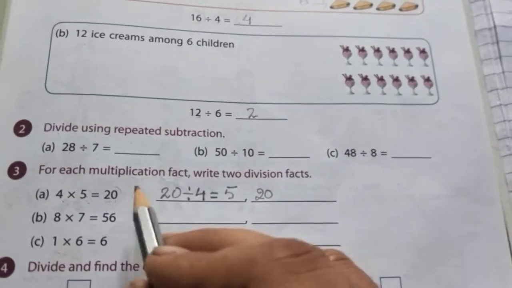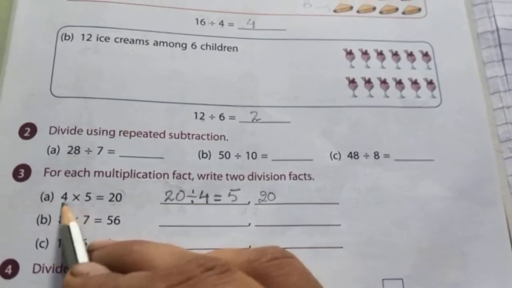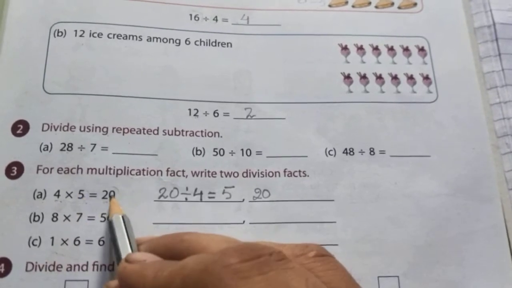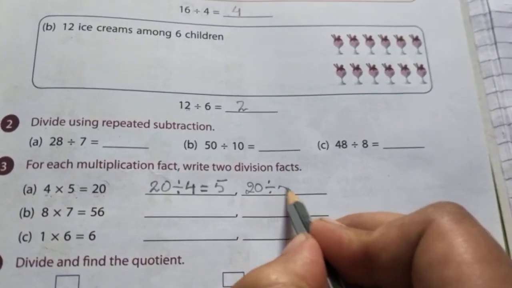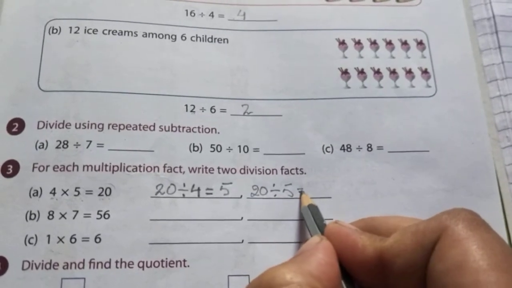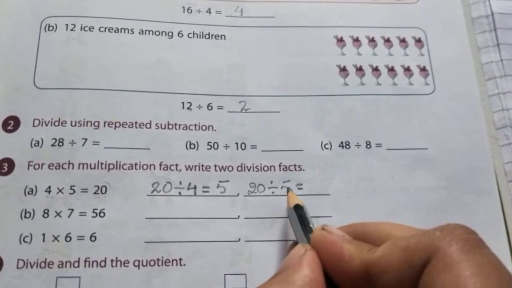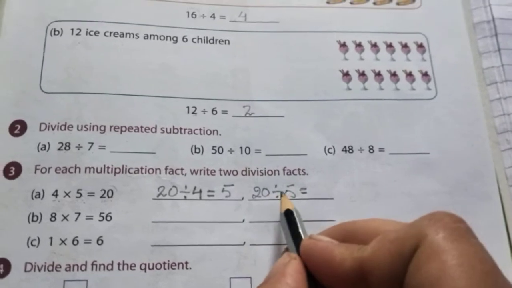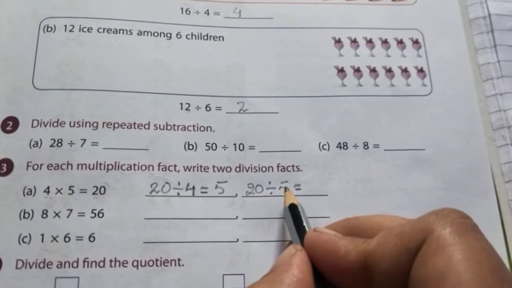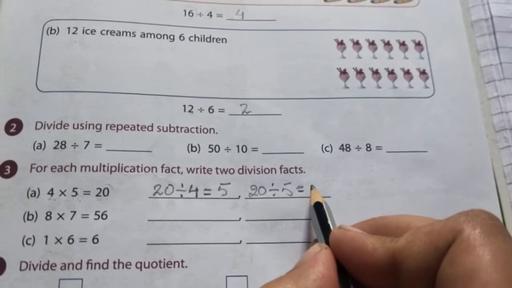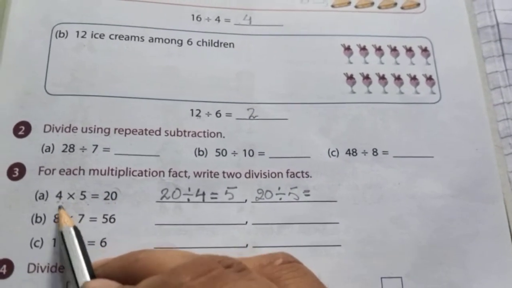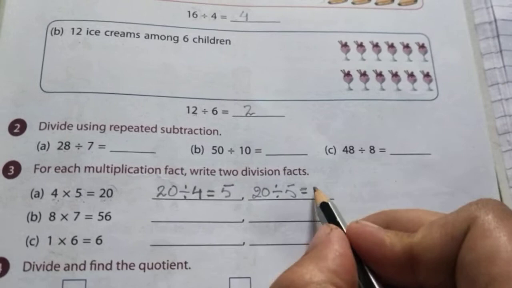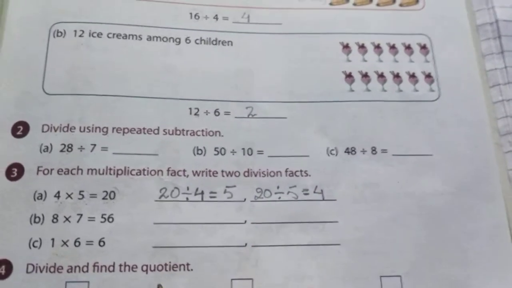Again, now you have divided 20 with 4 already. Now you will divide 20 with 5. Okay, again you know that 5 fours are 20. Okay, so 20 will be divided by 5 by with 4. Okay, or you can see that the number that is left over here is 4. Simply write 4.